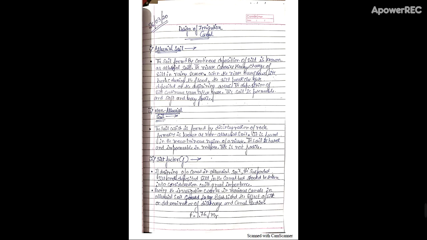Now the third definition is the silt factor. While designing an irrigation canal on alluvial soil, we know that we would be having silt deposition at the canal bed. So we would be designing the canal considering that silt deposition as a point of importance.